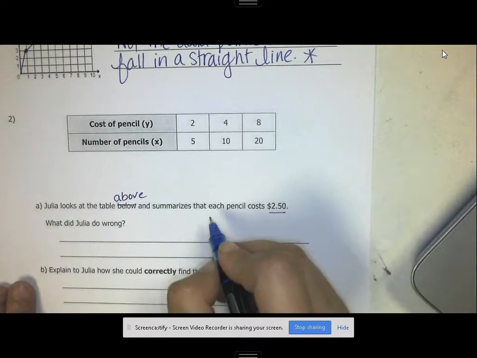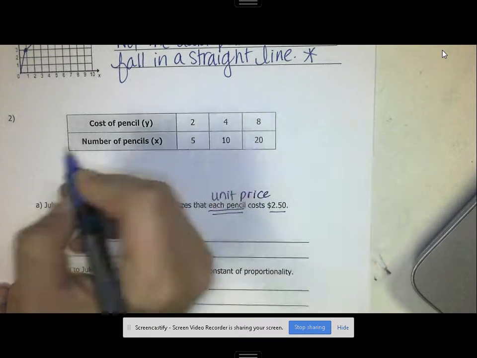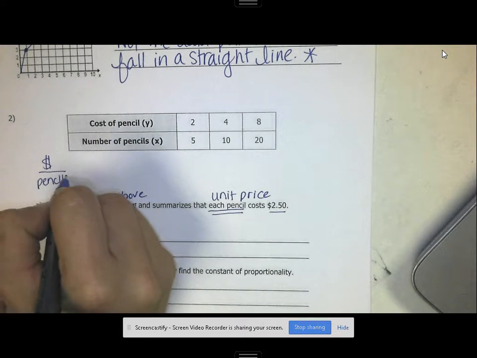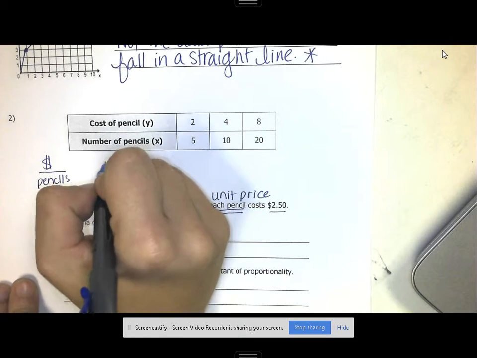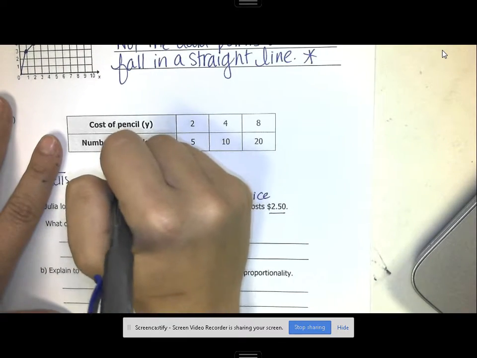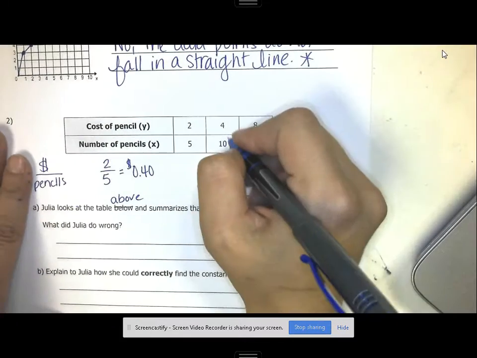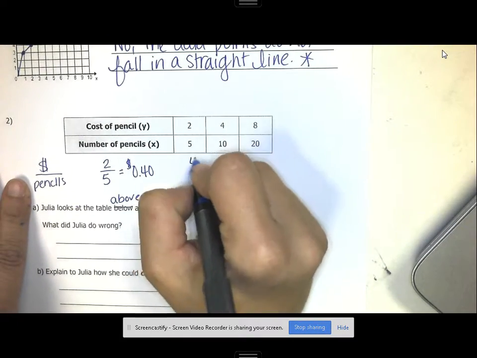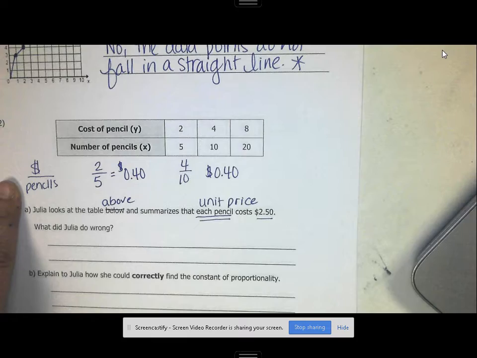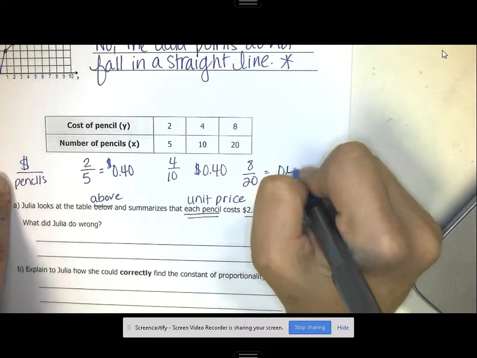So I know that if we're talking about the cost of each pencil, we're talking about a unit price. And to find the unit price, I put the money on top, and I'm going to put the number of pencils on the bottom. So the money here is 2. So my first one is going to be $2 for 5 pencils. And I know that that is 0.4, so that's 40 cents per pencil. Here, the money is $4, so that's $4 over 10, which is also 40 cents per pencil. And here, the money is $8 for 20, and that's also 40 cents per pencil.